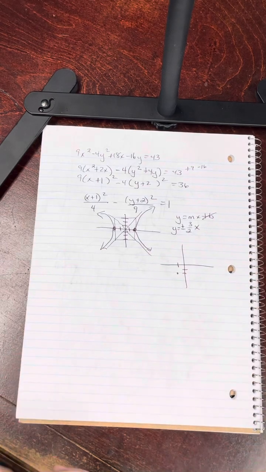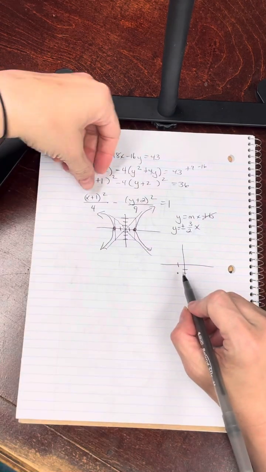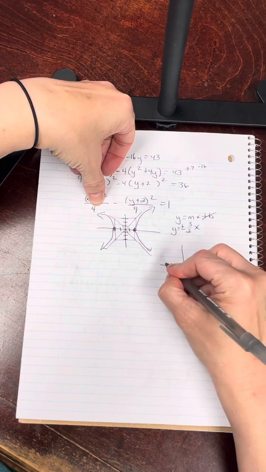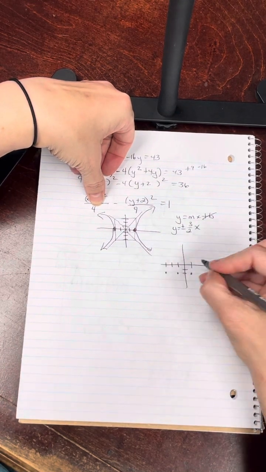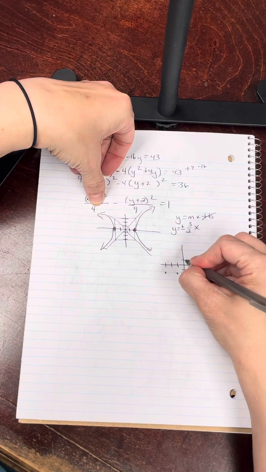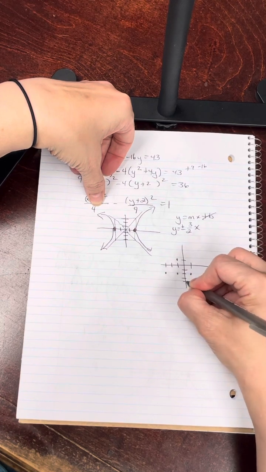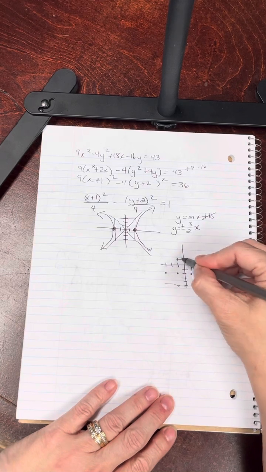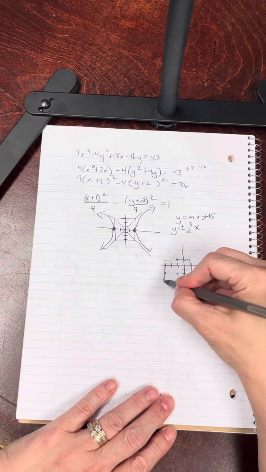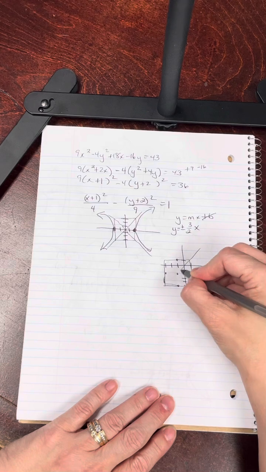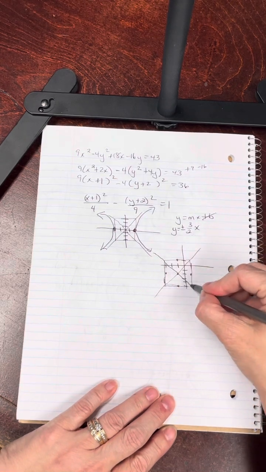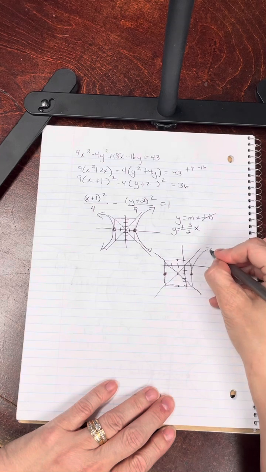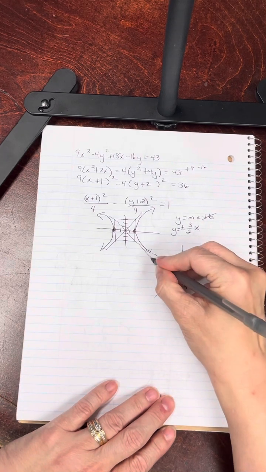This is the start of the box. Then when I go in this direction and this direction, 1, 2, 3, this direction, 1, 2, 3, this direction, my box is here. Oh, a little crooked. Asymptote lines. Vertex points are here and here. So obviously, all right, now the graph is fixed.